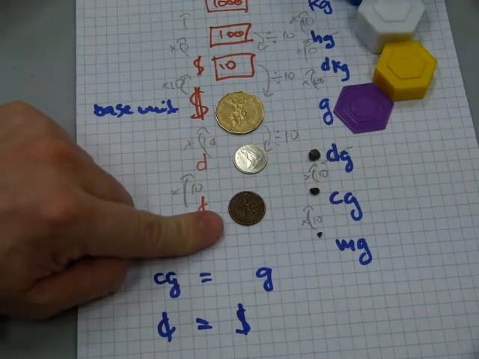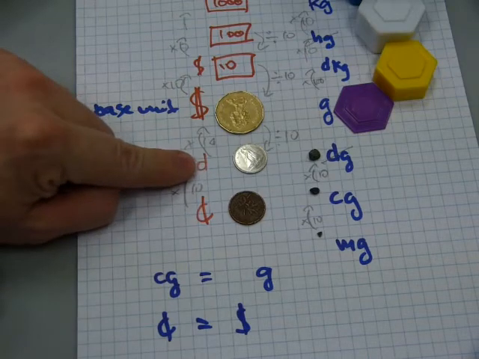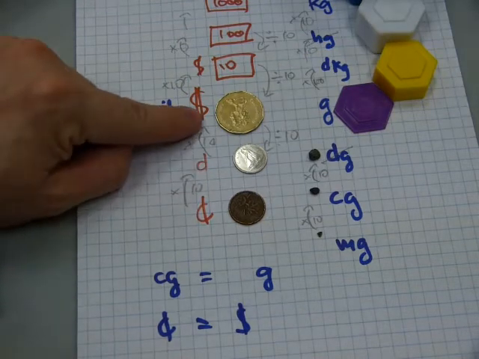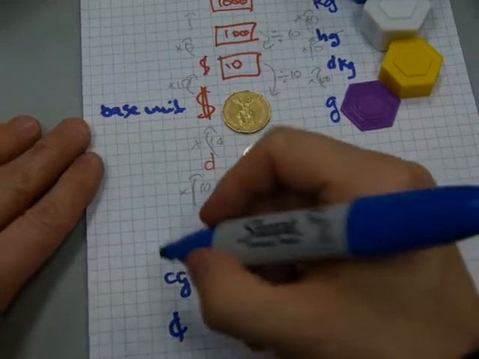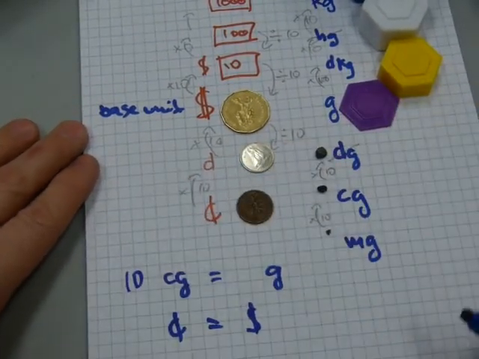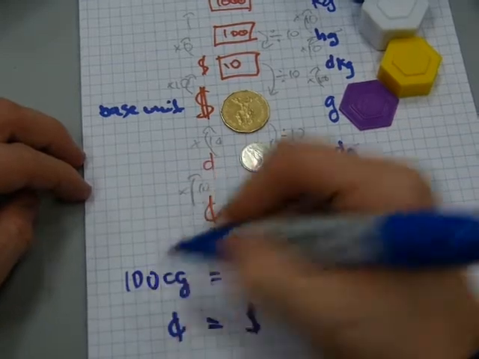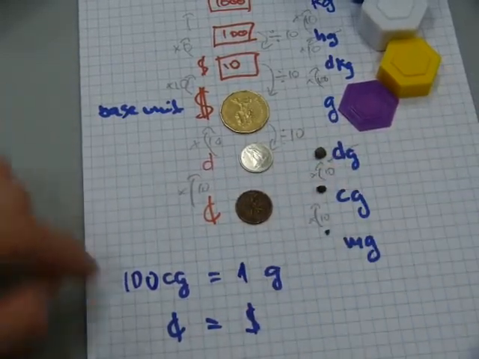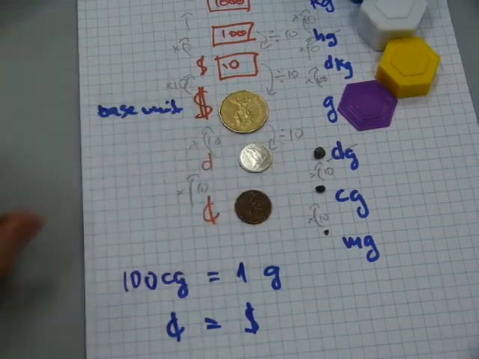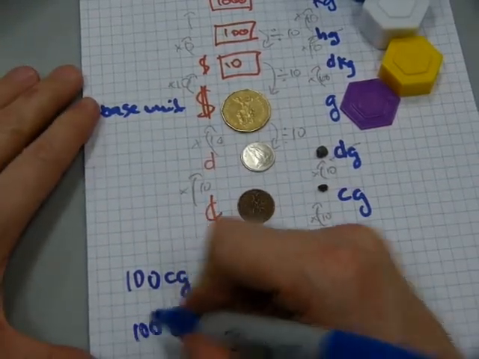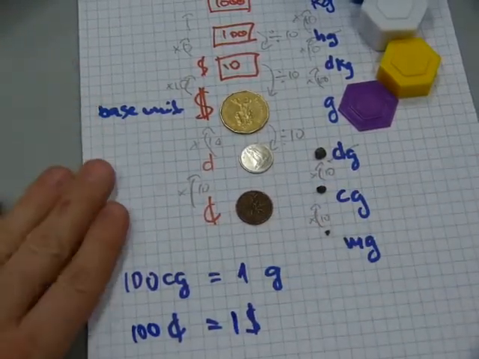So 10 cents make a dime, and 10 dimes make $1. So 10 times 10. And this is what you can do easily. So you write down the first 10, and the second 10 has one more zero in it. So you write up and down. So 100 centigrams will make 1 gram, just as 100 cents make $1.